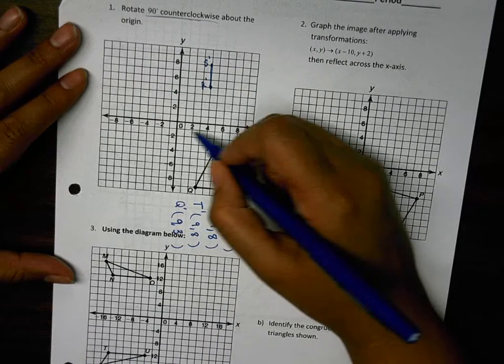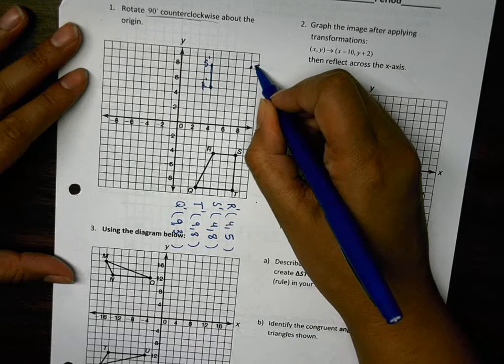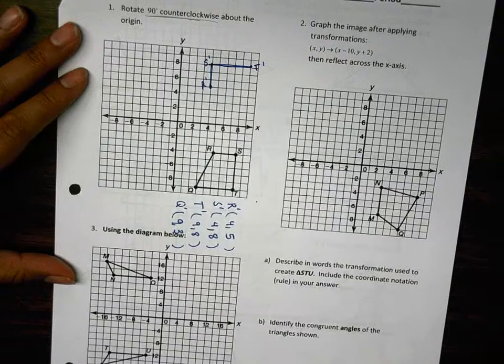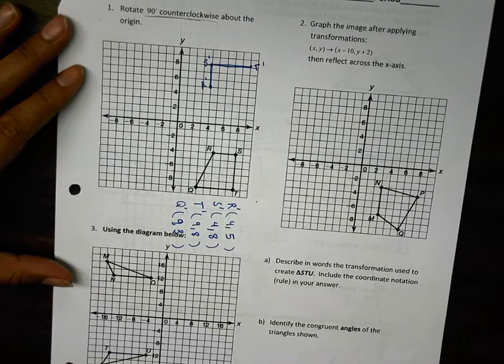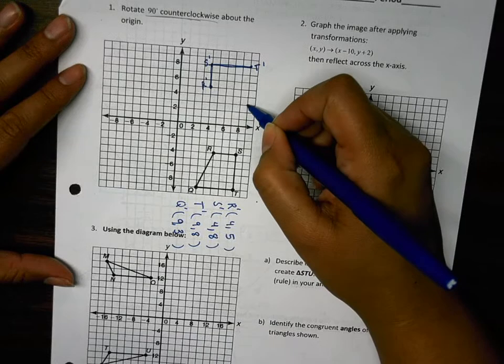I'm going to go ahead and connect those two. What is T prime? 9, 8. So go over 9, up 8, and what is Q prime?